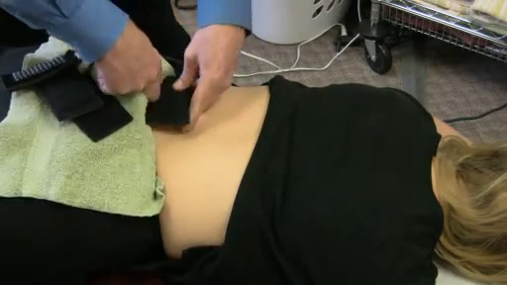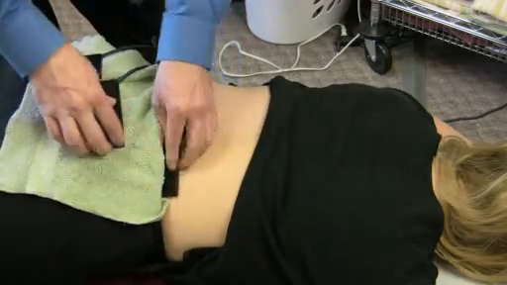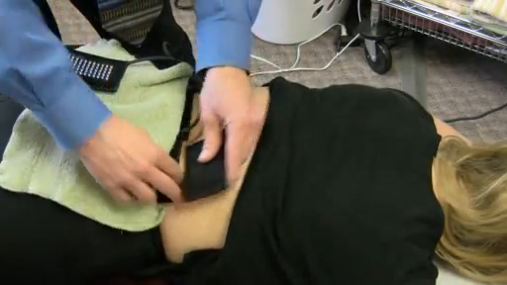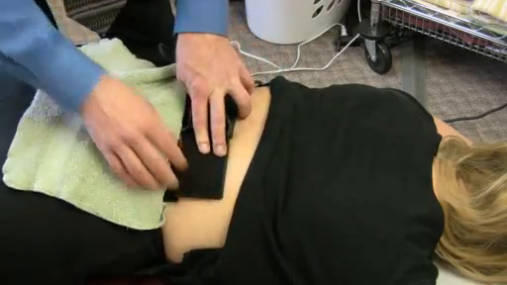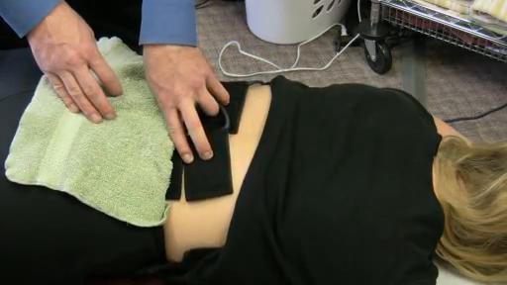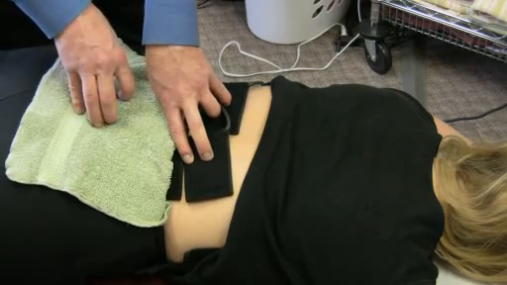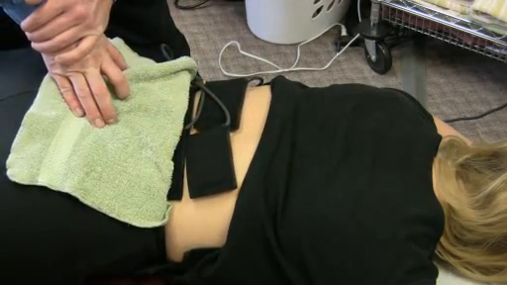So I'm going to put it down here over the source area, which is what I found out during my initial exam, by the way, or sometimes we might have to get an MRI done. So I go like this, we set these on, and they sit there, and she's going to lie here from 8 to 15 minutes, or maybe even longer, depending on how much inflammation she has going on in there.